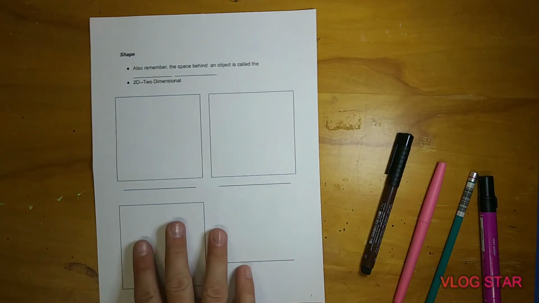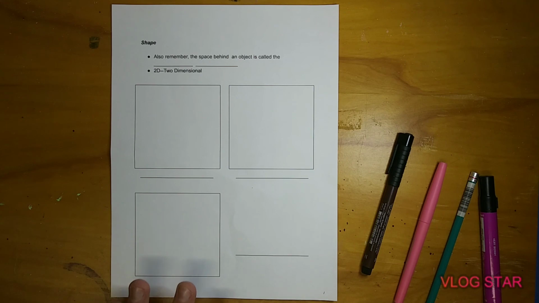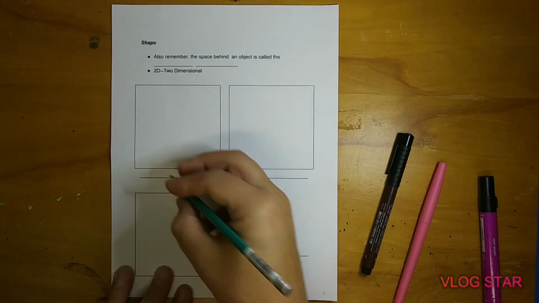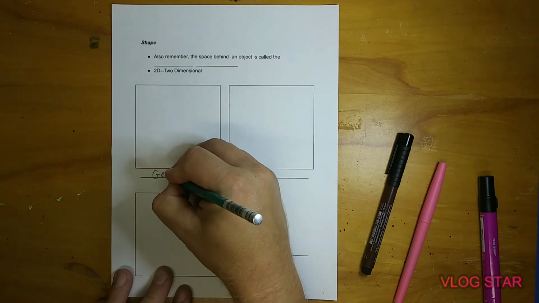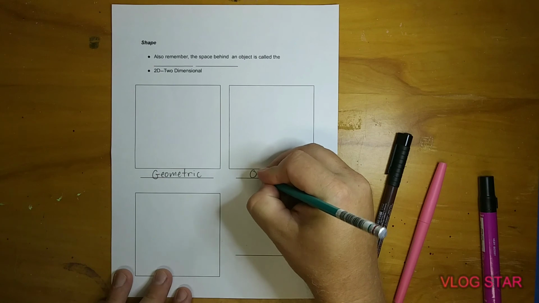So let's move on. Let's also talk about shape today. Now, I mentioned there were going to be those 2 important categories. Now, we've talked about them. We've talked about geometric and organic.